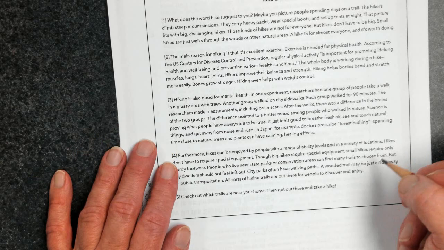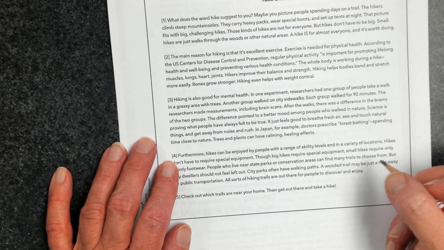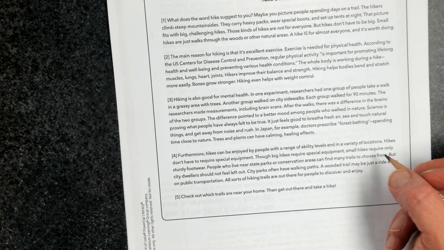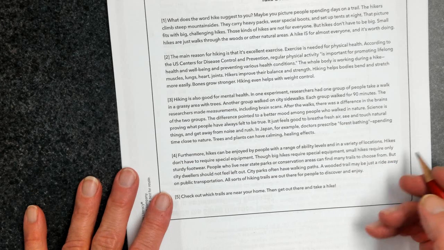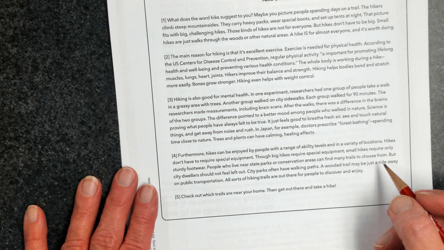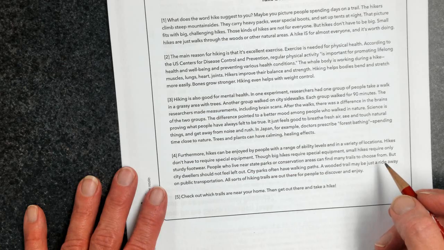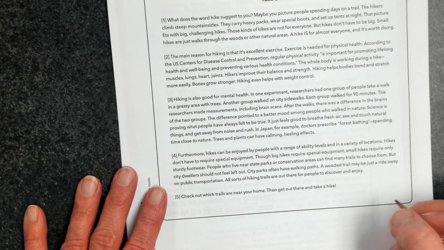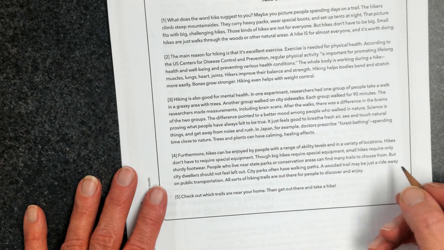Furthermore, hikes can be enjoyed by people with a range of ability levels and in a variety of locations. Hikes don't have to require special equipment. Though big hikes require special equipment, small hikes require only sturdy footwear. People who live near state parks or conservation areas can find many trails to choose from.